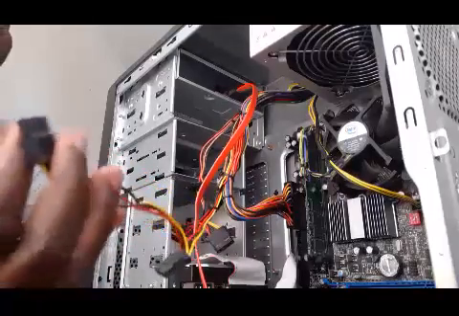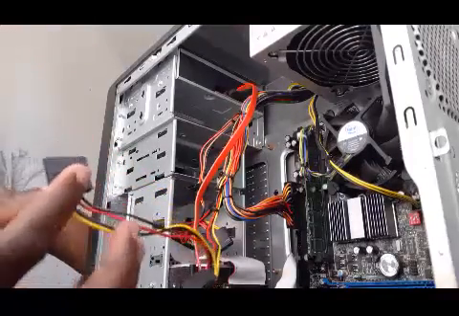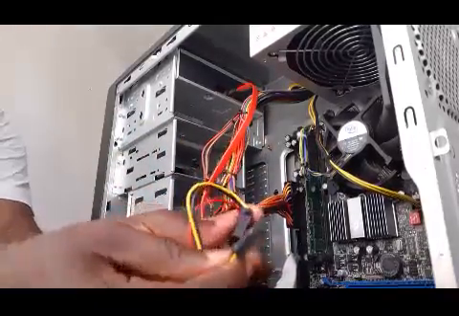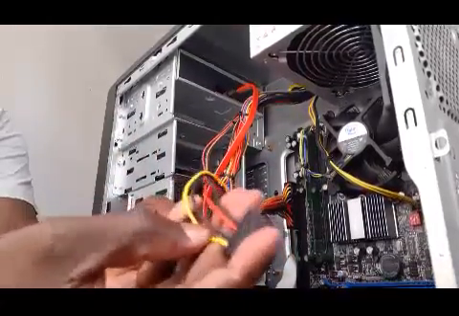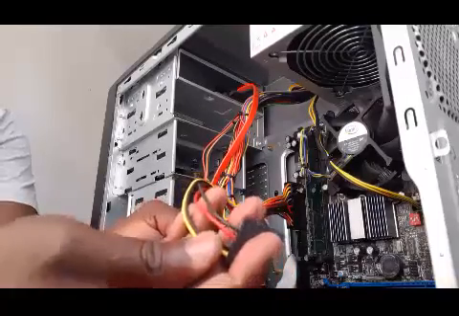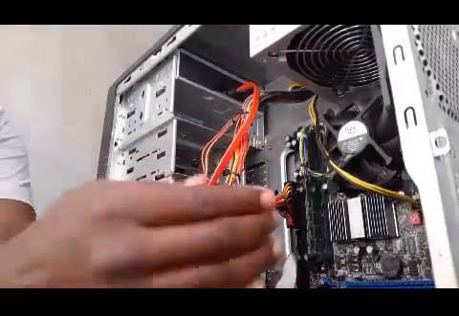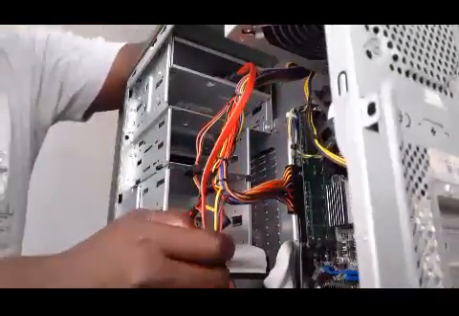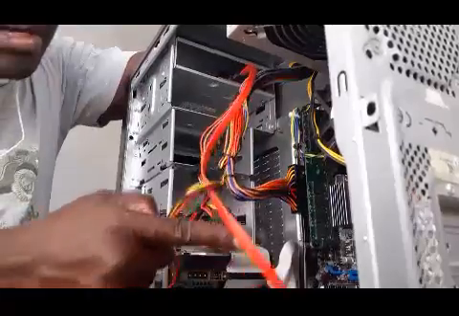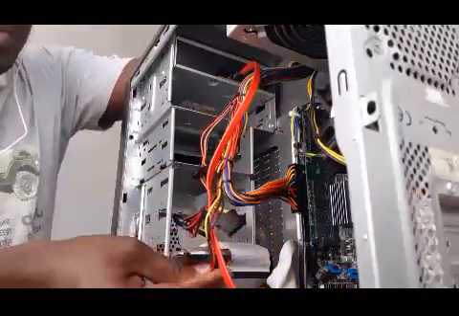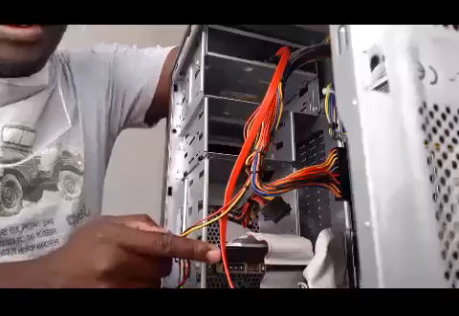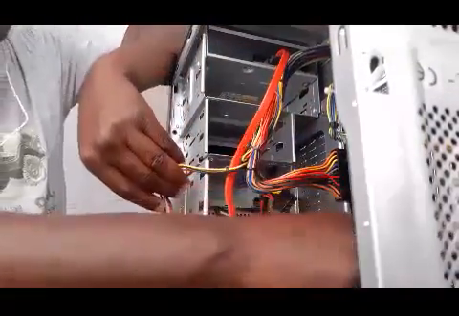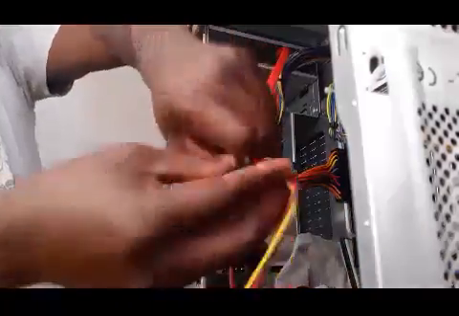And besides this SATA, we have what you call the Molex. Here's the Molex connector, right? You see, coming to the cables, the power cable is the same. The yellow is for 12 volts, red is for 5 volts, you see, and the black, the negative, is the same as here. This is the Molex connector. It is also used to connect the hard drive or the optical drive. You see, we're going to connect this here.